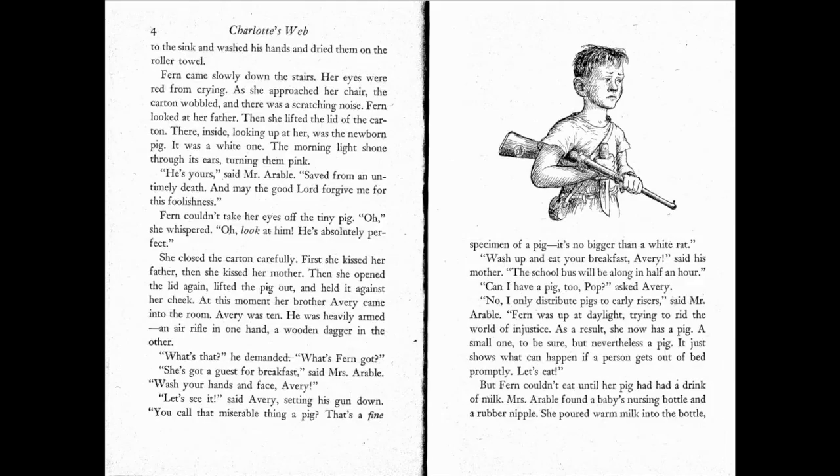We also see some different points of view from family members who don't necessarily agree with Fern's decision. So we hear her father saying, presumably in a tongue-in-cheek kind of way, saved from an untimely death. We see her brother describing this pig as a fine specimen. This is sarcastically said because in fact then we see the phrase, it's no bigger than a white rat.